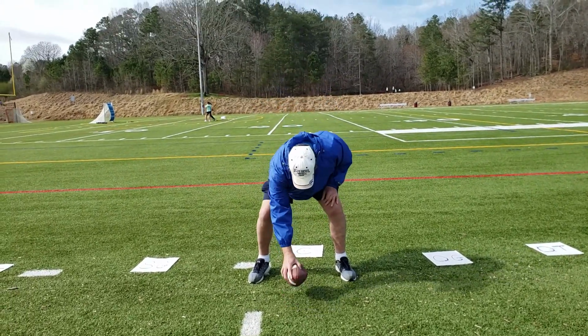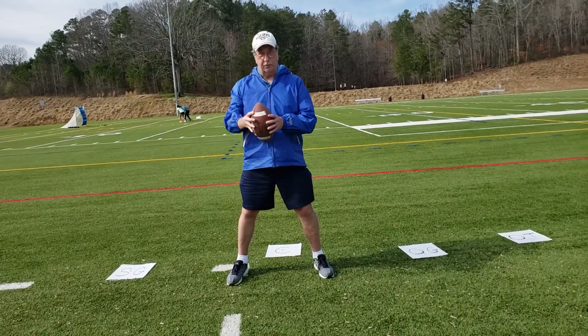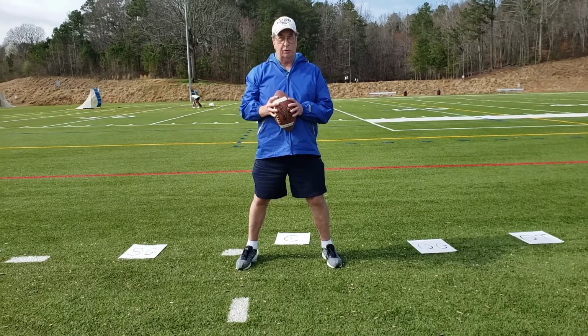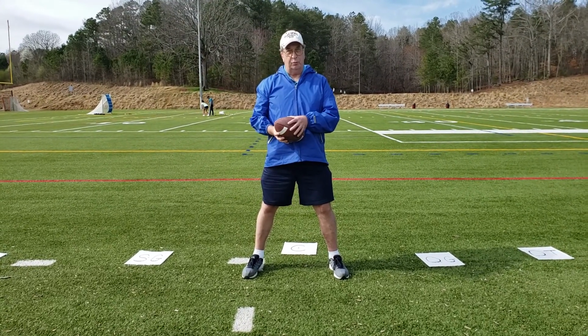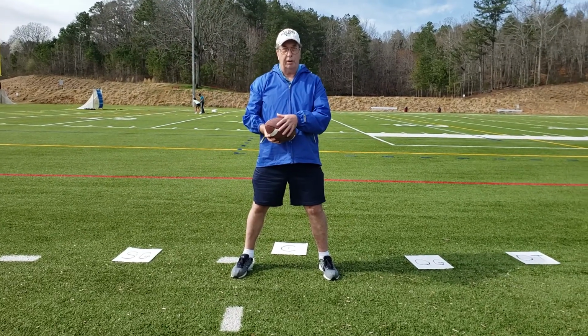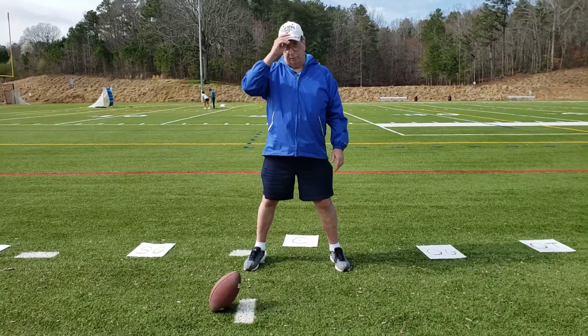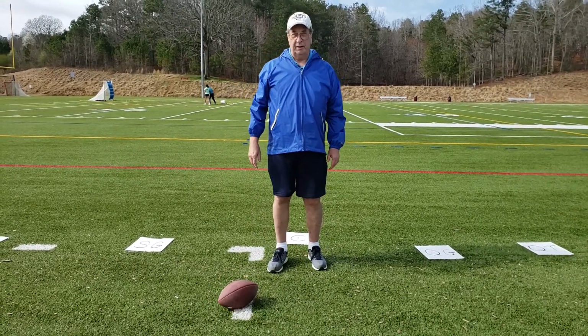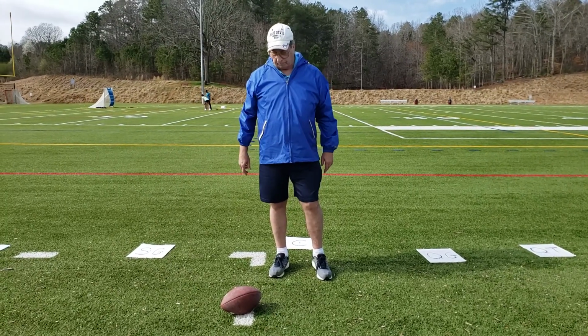So again, this will put the ball and the laces right on the quarterback's fingers so that he's got it securely when he comes out. It prevents the problem of hitting the quarterback's fingers with the ball. It prevents his hands from coming apart when the quarterback steps. And I think it's helped over the years to prevent a lot of those exchanges and the problems that come with them, especially at critical times of the game.